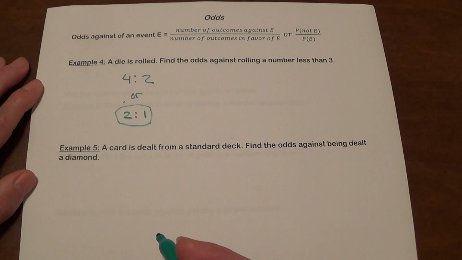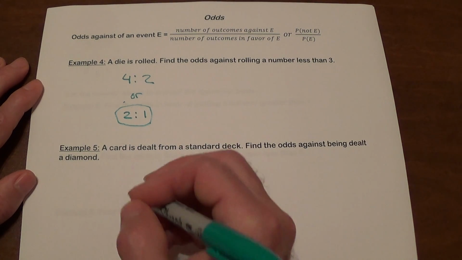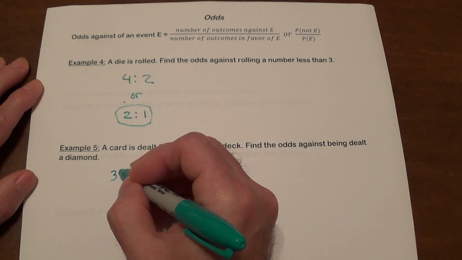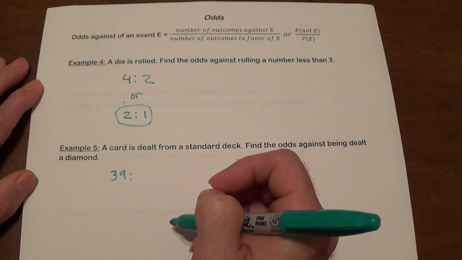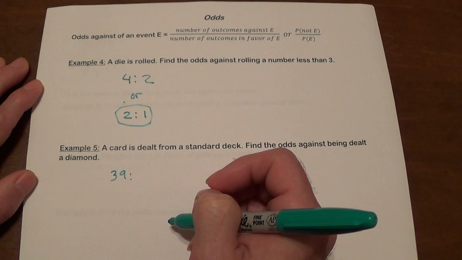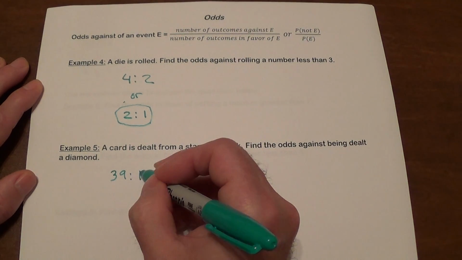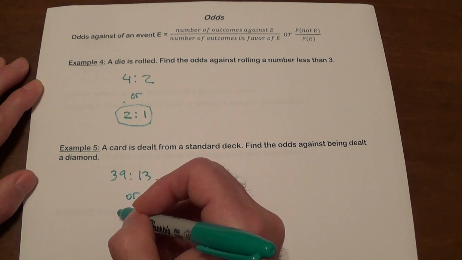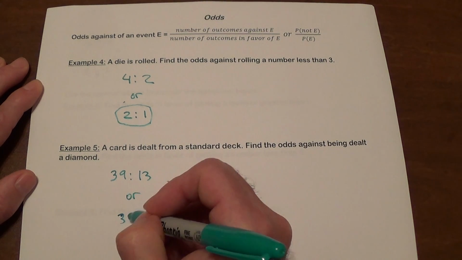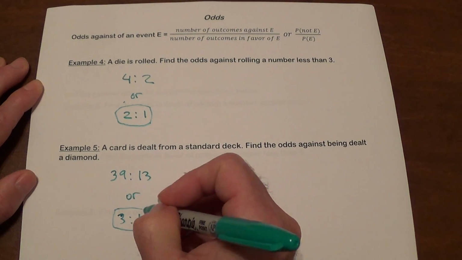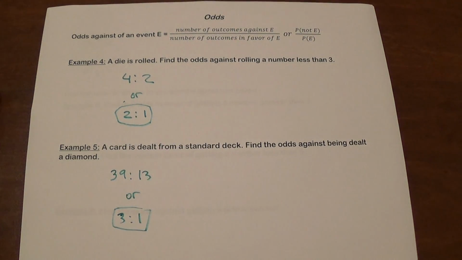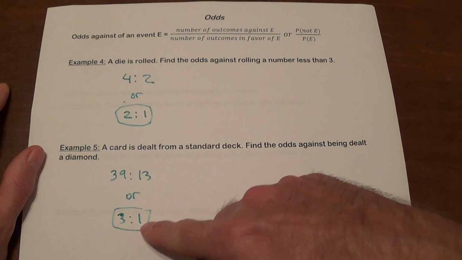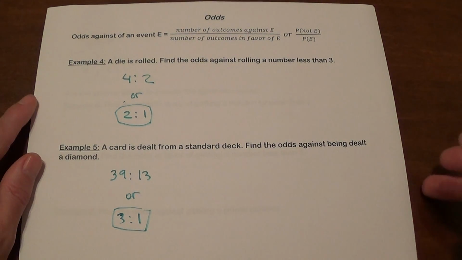A card is dealt from a standard deck. Find the odds against being dealt a diamond. How many cards are not diamonds? There are 39 cards that are not diamonds. Those are spades, clubs, and hearts. How many ways can you get a diamond? 13. So this can simplify to 3 to 1. So when you see odds like this, when the first number is bigger, it tells you there is a bigger chance of getting not a diamond than getting a diamond.